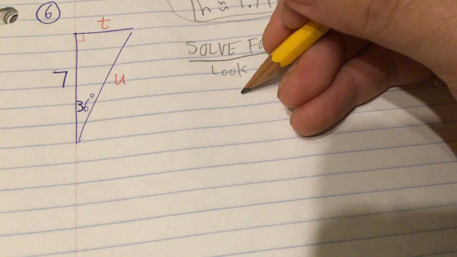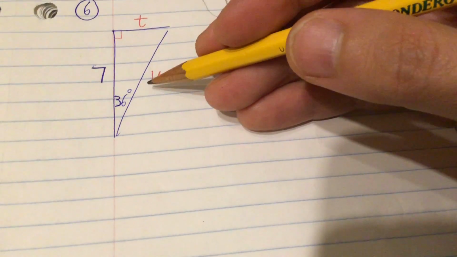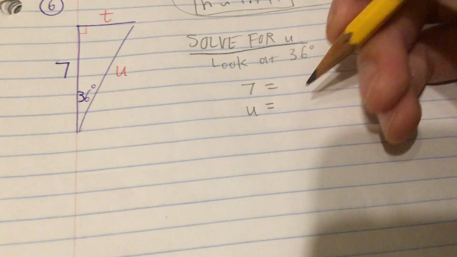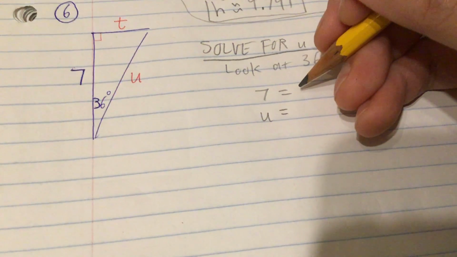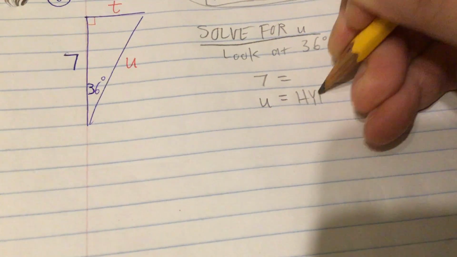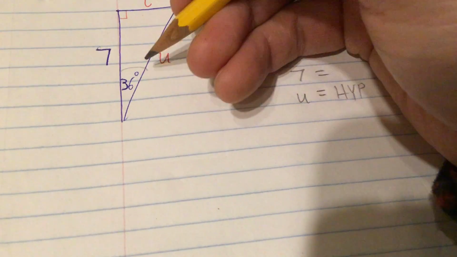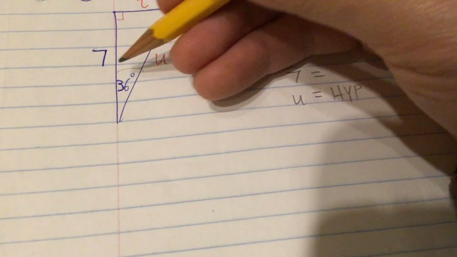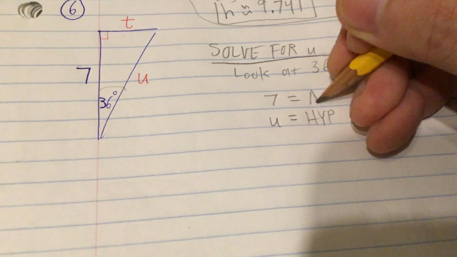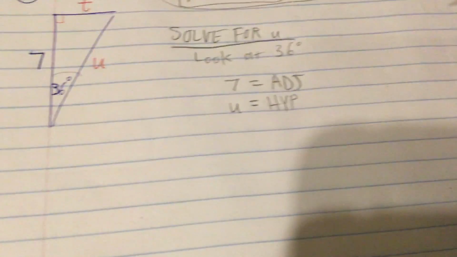I like 7. 7's a whole number. And U, that's the side length that I want to solve for. Not me, U. So I've got 7 and U. Well, U is my hypotenuse. That's pretty straightforward. But looking at the 36-degree angle, what is the relationship between 7 and 36? 7 is my adjacent side.